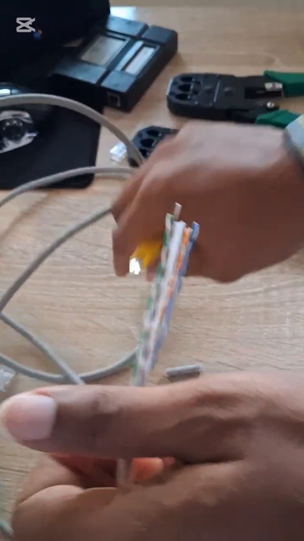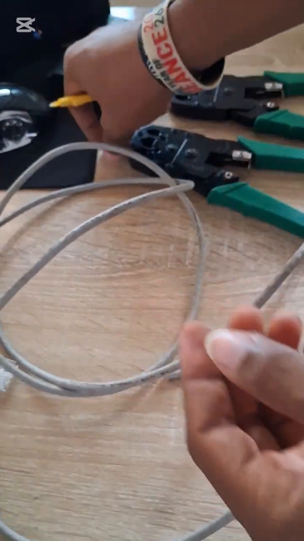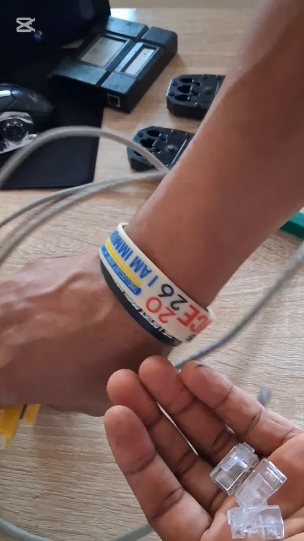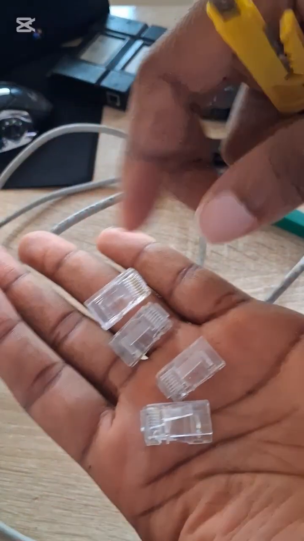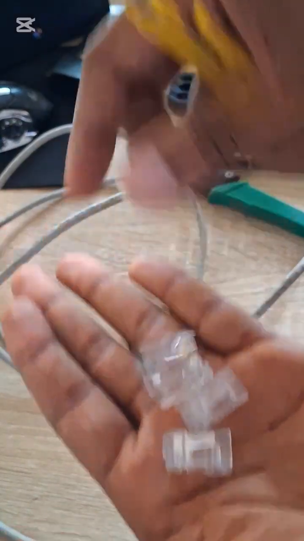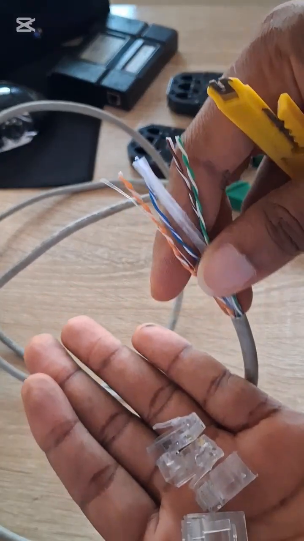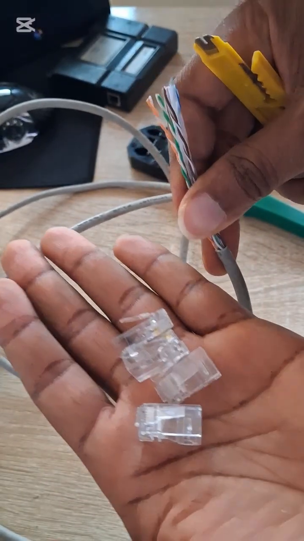Then we have our terminators. This is an RJ45 terminator. This is what we'll be using to terminate the cable at each end.